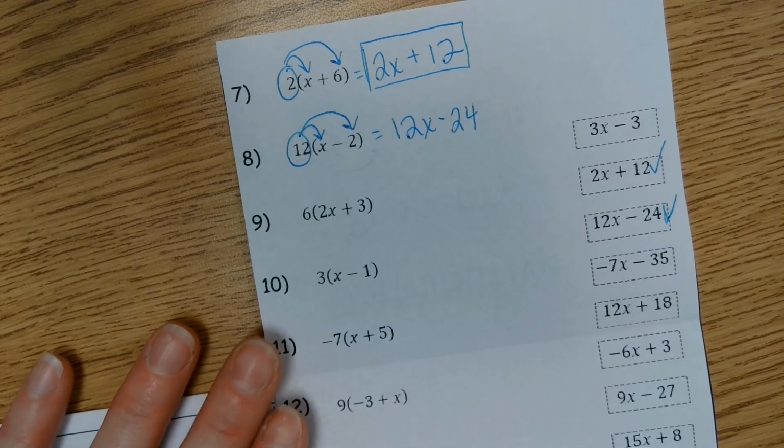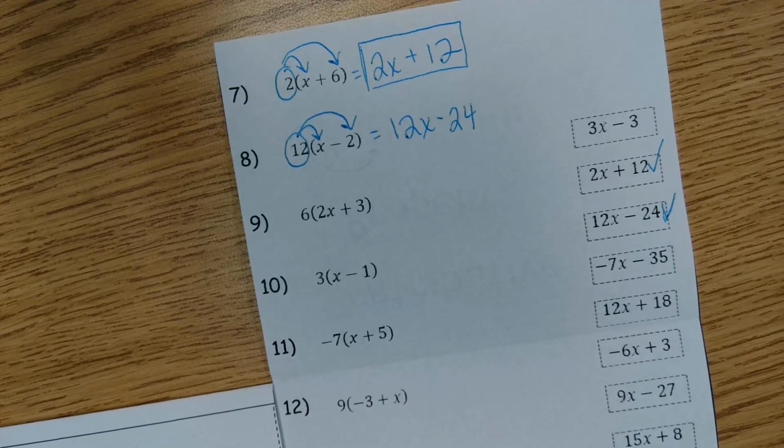Okay, go ahead and do the next two. Number 9 and number 10. Go ahead and write it down, put your box around it. So we don't have calculators yet, but you can look at the multiplication chart.